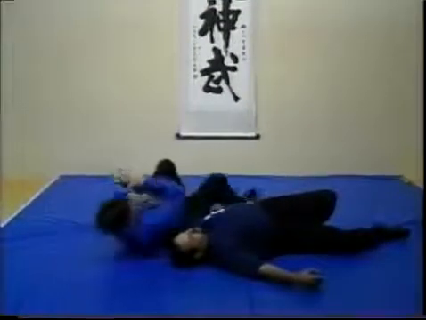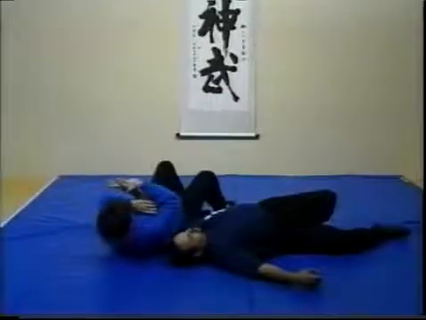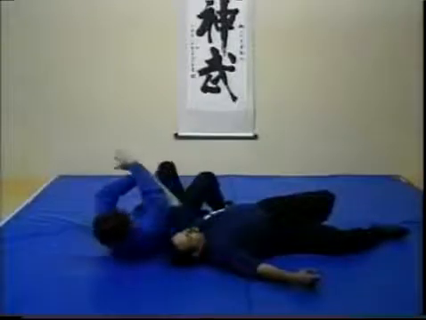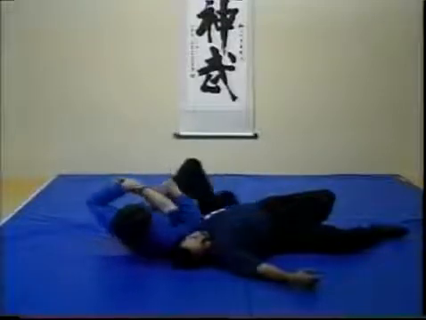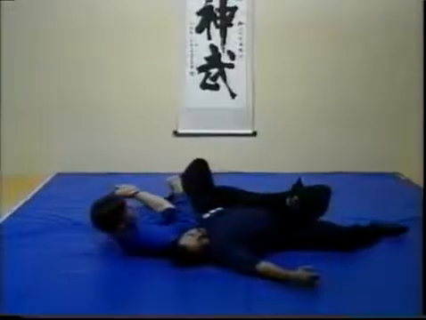I'm going to grab, the follow-up in the book is this. As soon as he hits the mat, I grab his wrist with my left hand and I drop my arm here, bang, into his face, an elbow. So that divides his attention. Okay? I can put my leg up here to hold him down a little bit if I want.